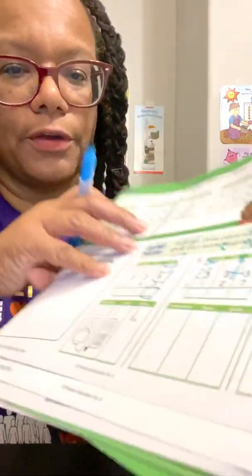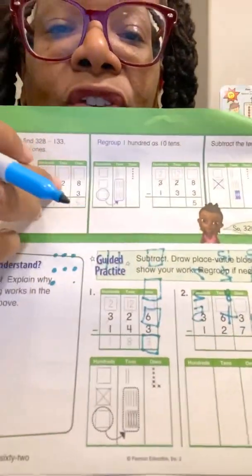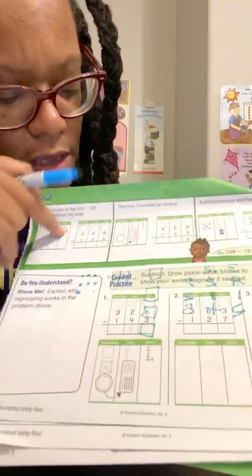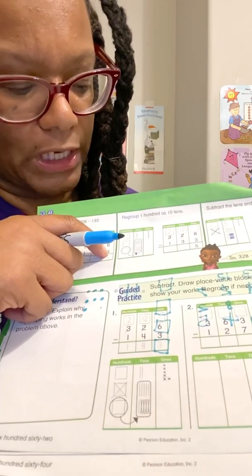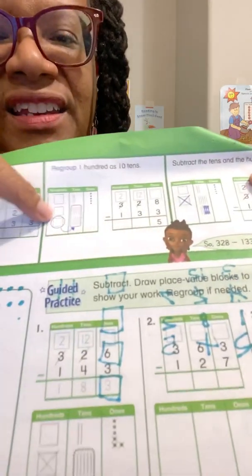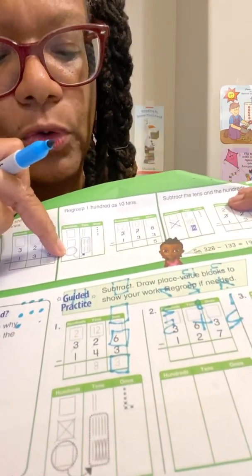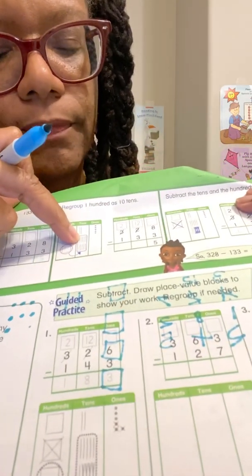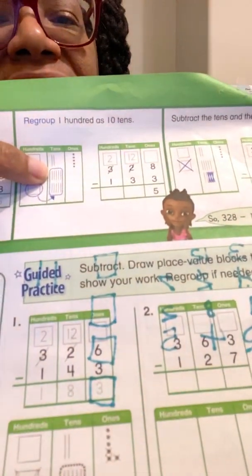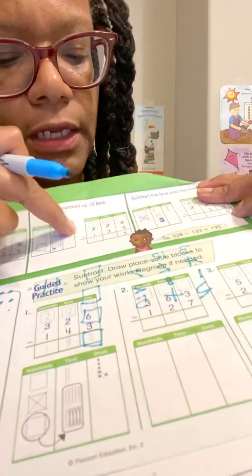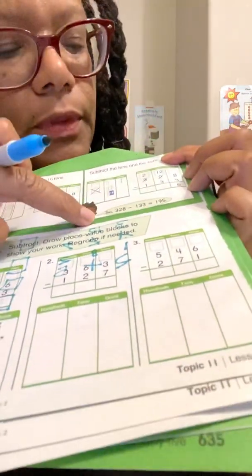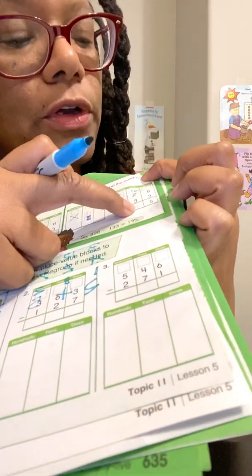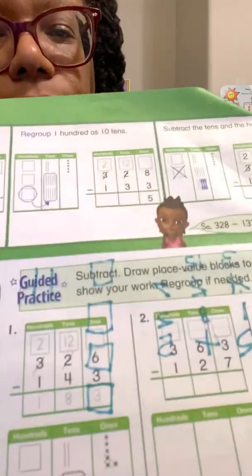Number 1 is done for you. And you look up here at the top. Those are your examples. They're doing 328 minus 133. And that's what they did. They regrouped. They moved the 100 over there and made 10. And then they could cross those out. And that's what it looks like. And they came up with 195. You see how that works? Just like I showed you.